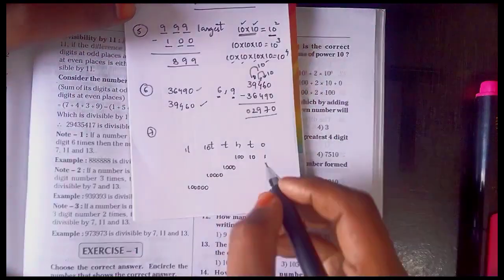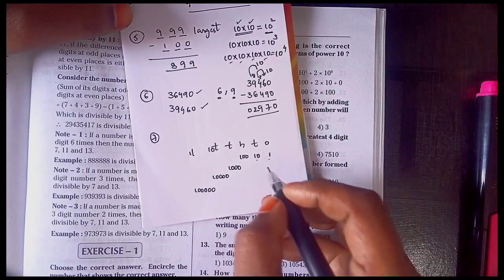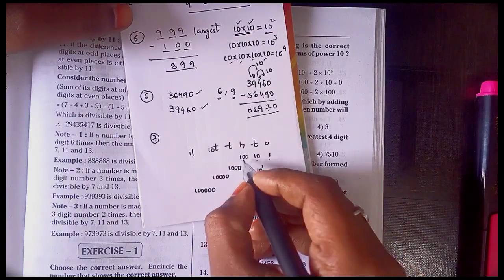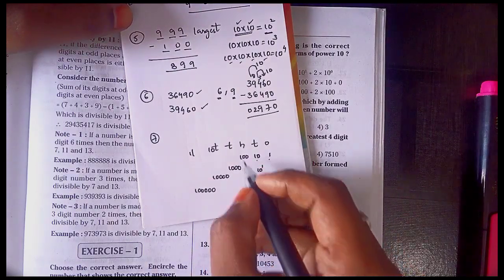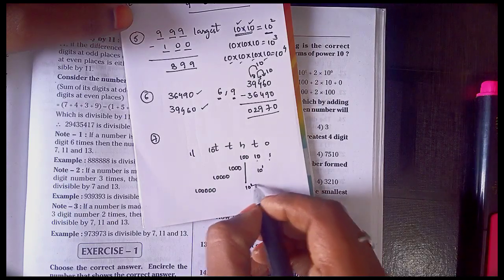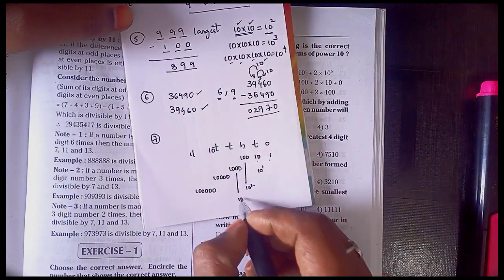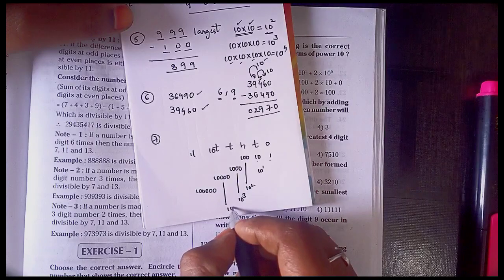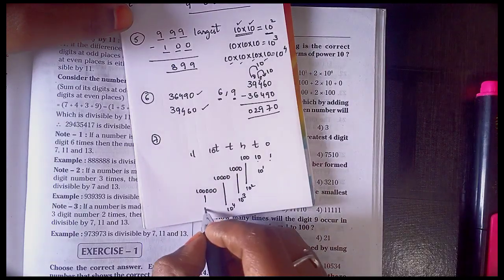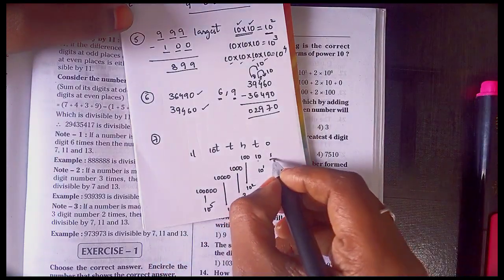So here also, we have 1 and the next one is 10. 10 is nothing but 10 power 1, and 100 is 10 into 10, so 100 is 10 power 2, and 1000 is 10 power 3, 10,000 is 10 power 4, and 1 lakh is 10 power 5. And what about this one?